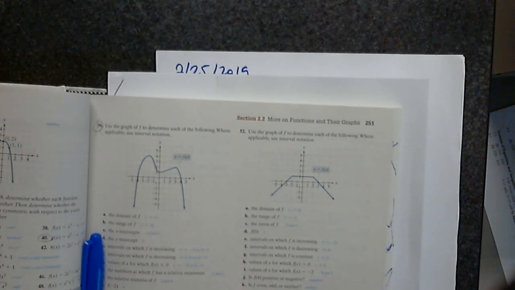F of 2. Is f of 2 a relative max? In your book, and I can show you the calculus book, they contradict each other. In your book, this point is not considered a maximum. In the calculus book, it is considered a maximum, because they consider that both sides have to be smaller, not equal to.